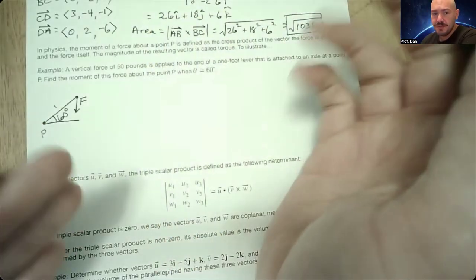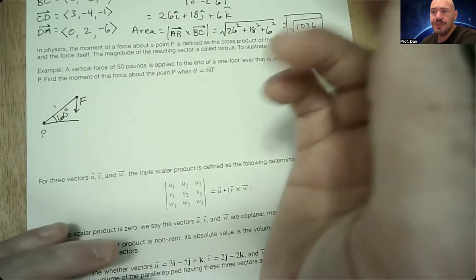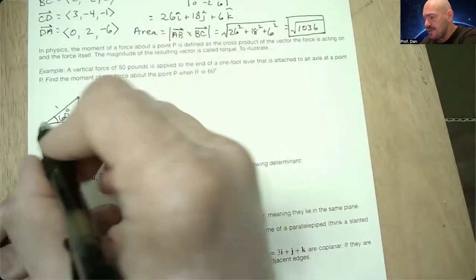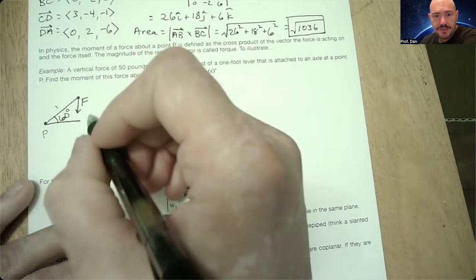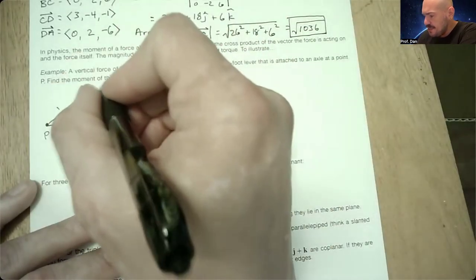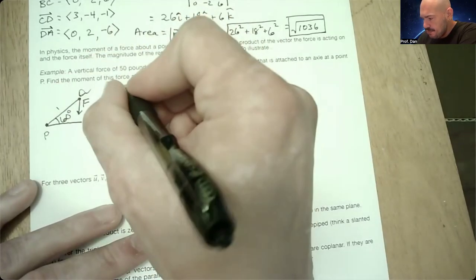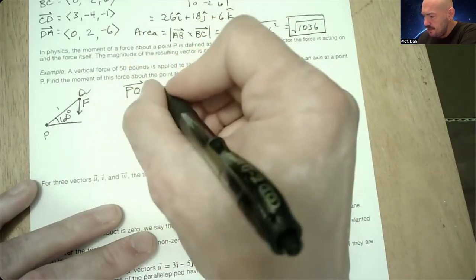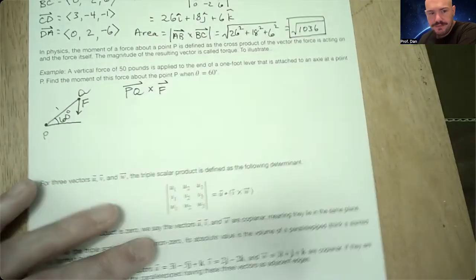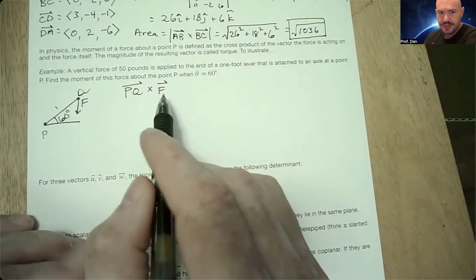So, the moment of a force about a point, or torque, is defined as the cross product between this vector and the force that's acting on that vector. So for this one specifically, if we call this point Q, the torque is equal to PQ cross F, right? So vector being acted on cross force that's acting on it.